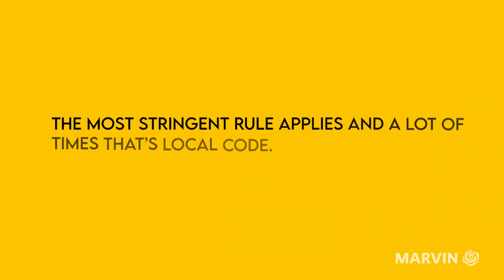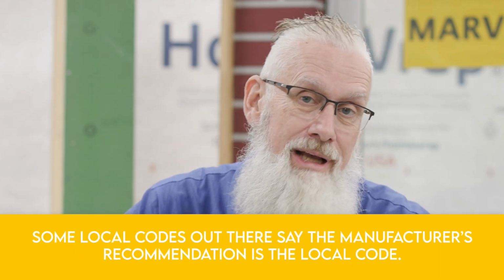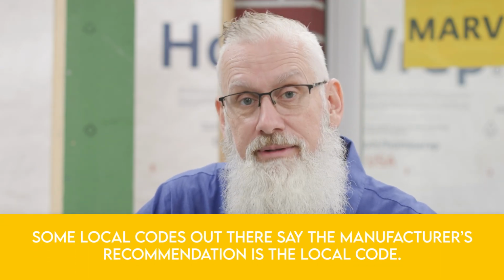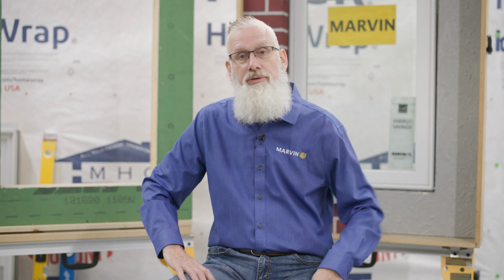So when it comes down to it, the manufacturer's recommendations are the minimum that you should be doing. The most stringent rule applies, and a lot of times that's local code. So know your local codes out there. They're going to maybe supersede what the manufacturer is saying. Some local codes out there say the manufacturer's recommendation is the local code. So whatever the manufacturer says, that's what you need to follow. So know your local codes, know your code officials, and also get those manufacturer's recommendations, those instructions in your hand, and really look at them and follow them.